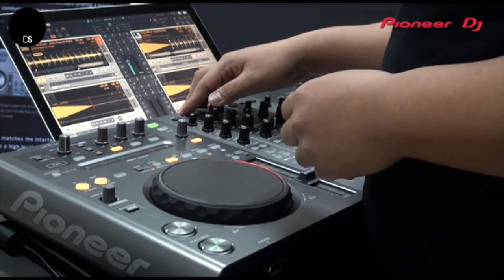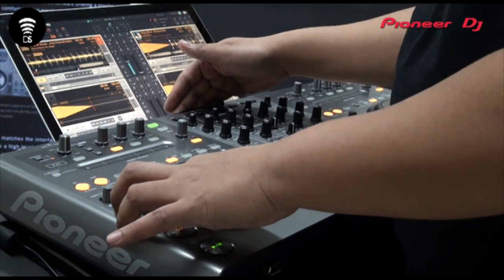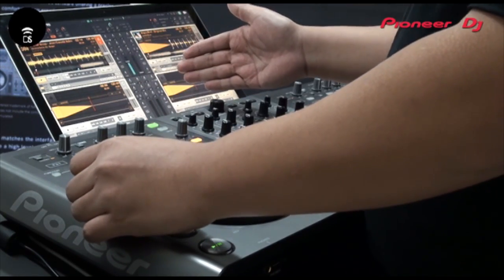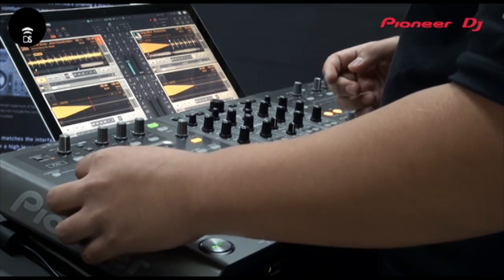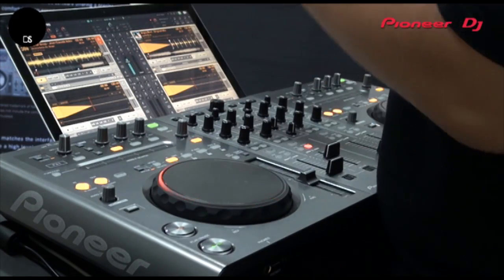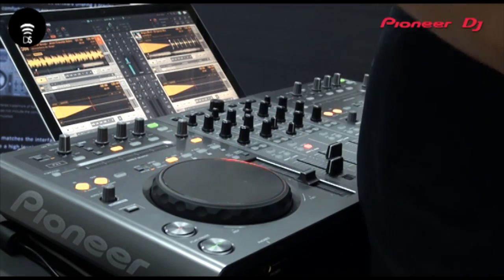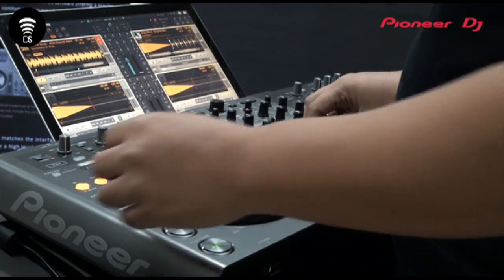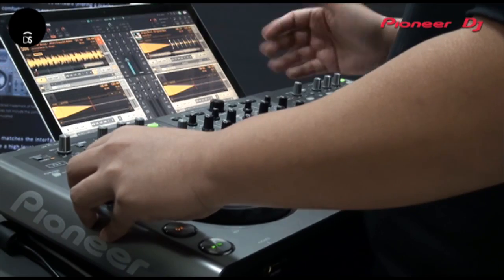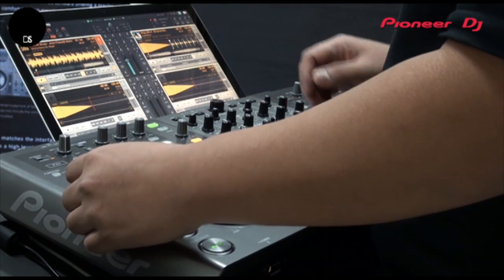The auto loop function, as you can see on the screen, this is the auto loop browser. You can just turn it from 32 to 1/32. The good thing about this auto loop is basically it's like the same thing as the DDJ 2000 with Rekordbox. It will quantize for you automatically. Now this is the 8 beat loop, and I can play along with it to 4, 2, 1, even half.